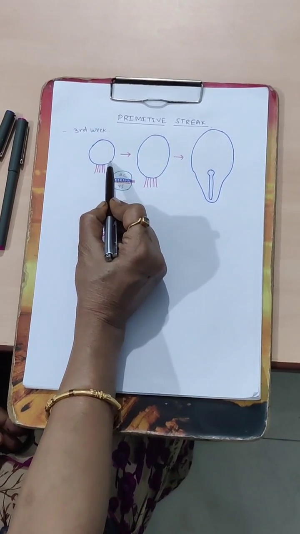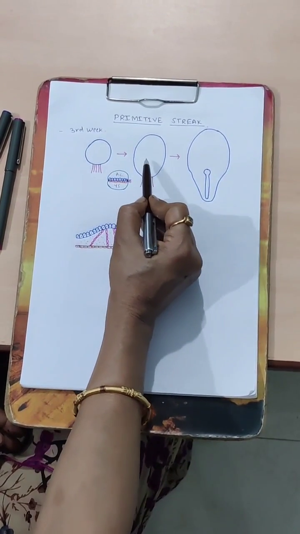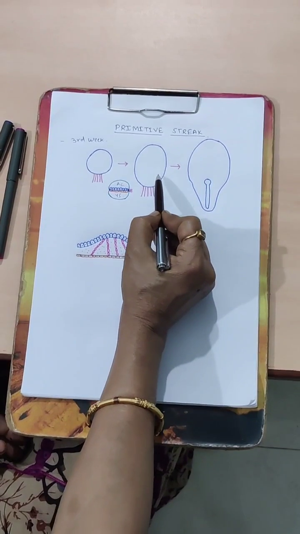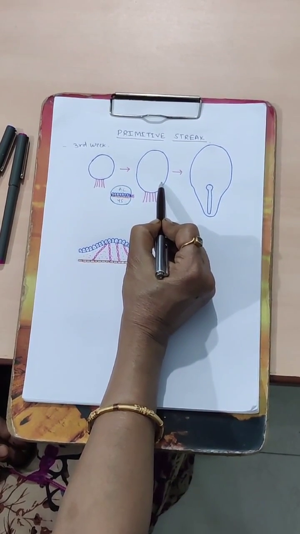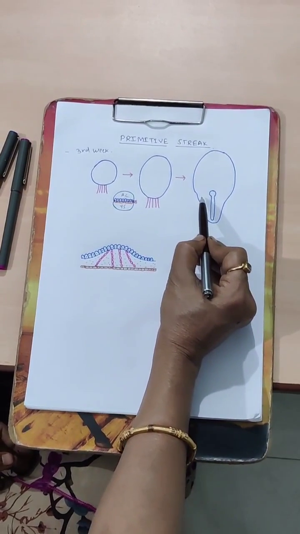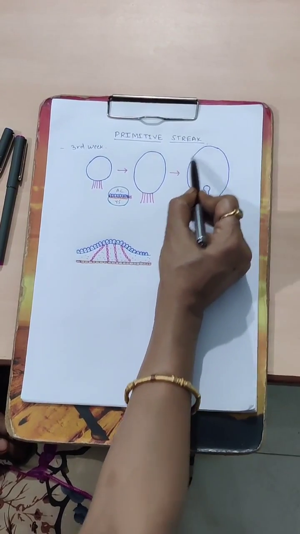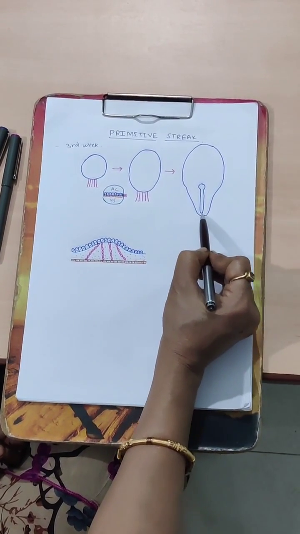Now the shape of the embryonic disc changes from circular to oval, and then from oval, on the 18th day of embryonic life, it becomes pear shaped. That means it is broad in its cranial part and narrower in its caudal part.